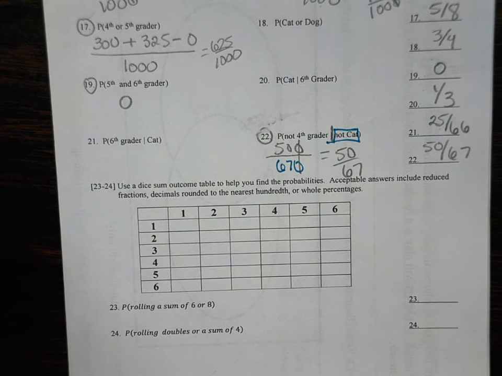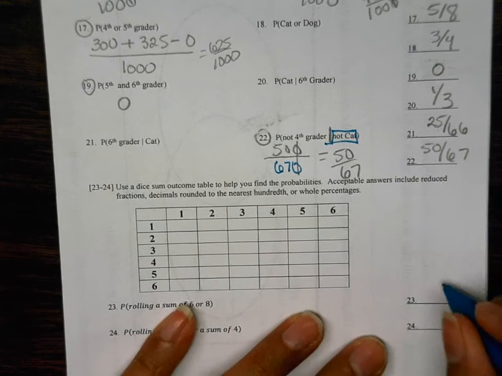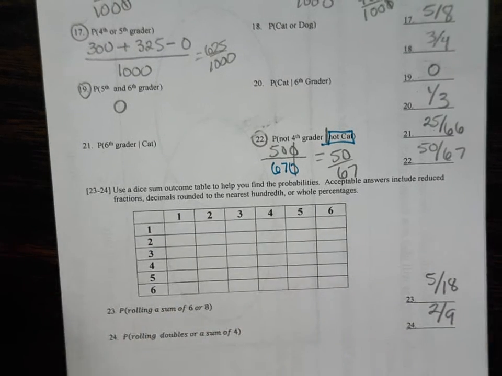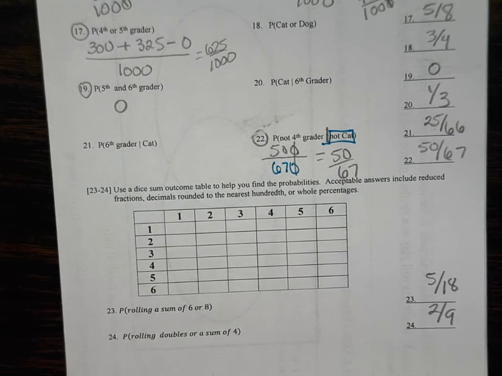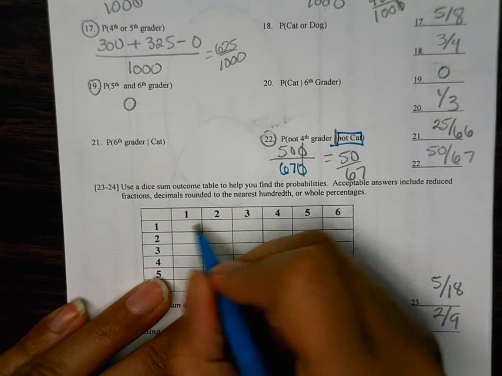Yeah. All right. Any questions down here at the bottom? Are you guys feeling okay with the dice problems? Yeah, it's kind of easy. How about the doubles? What are the answers? The answers are 5/18 and 2/9. I see a hand up back there. Yes, Isaac.